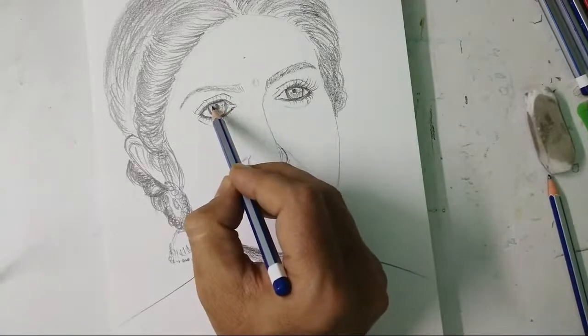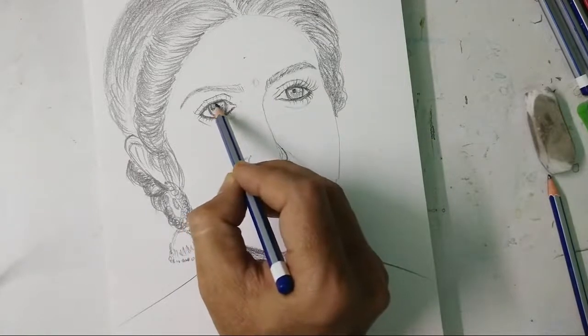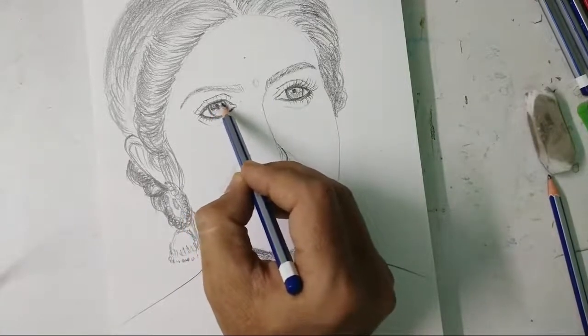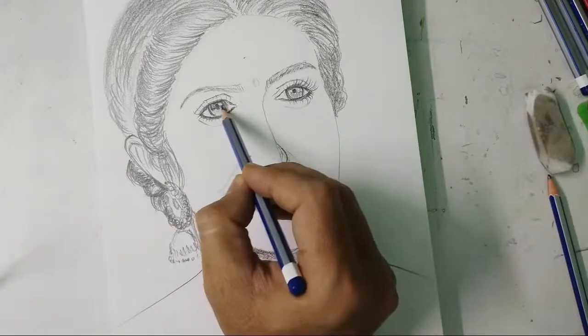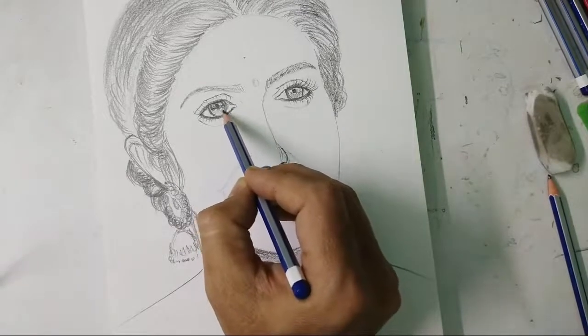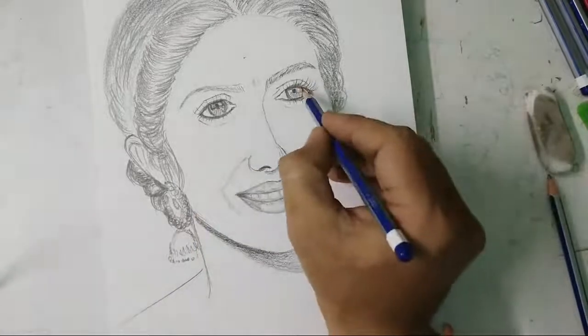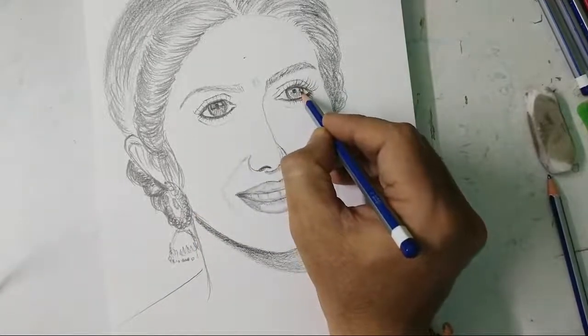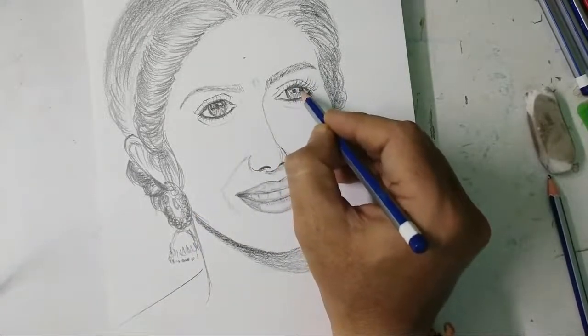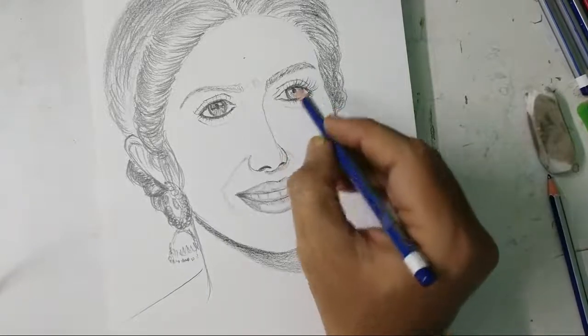And the light portion which I had left in the eye, I will show you a close up of what is coming out.